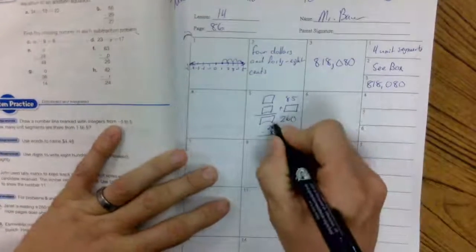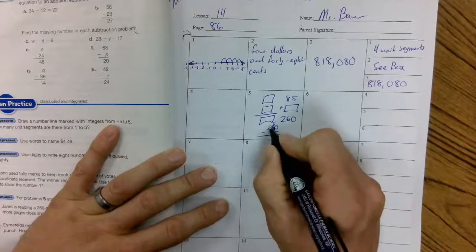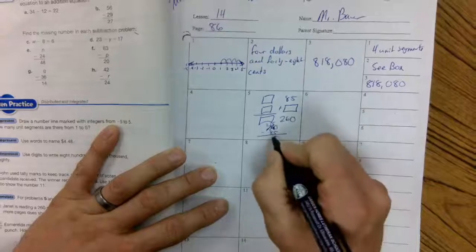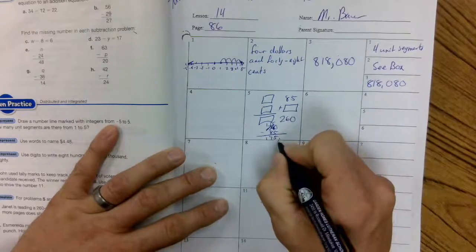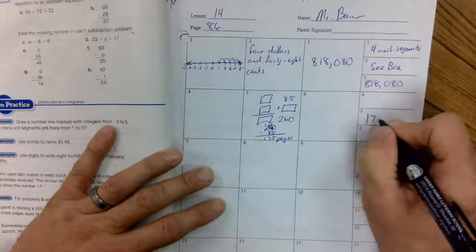Cross out the 6 and make it a 5. 10 minus 5 is 5. Cross out the 2 and make it a 1. 15 minus 8 is 7. She's got a long ways to go. Do I need a label? Yes. Pages.